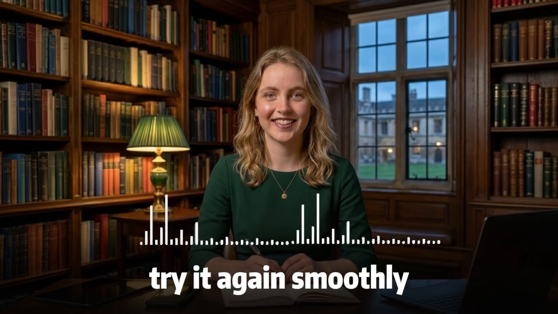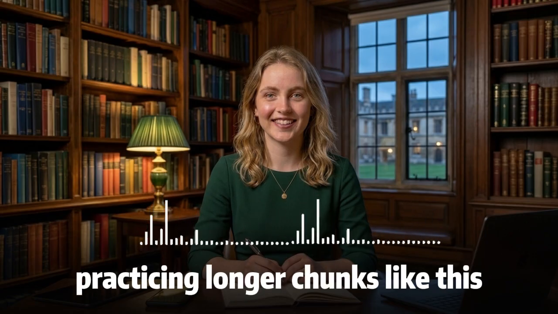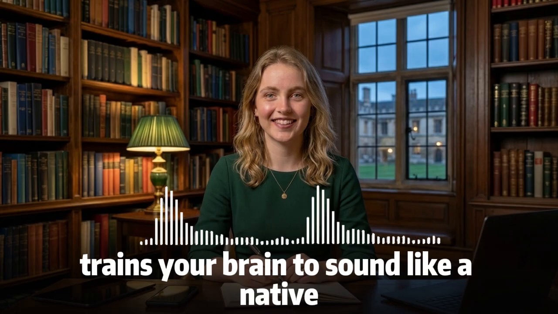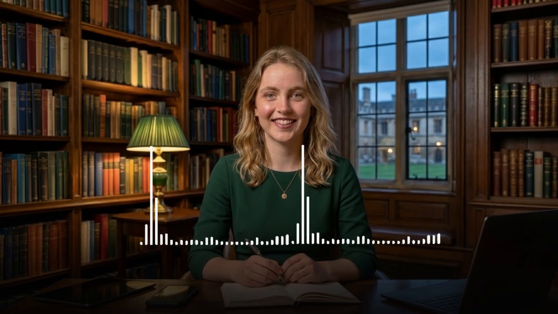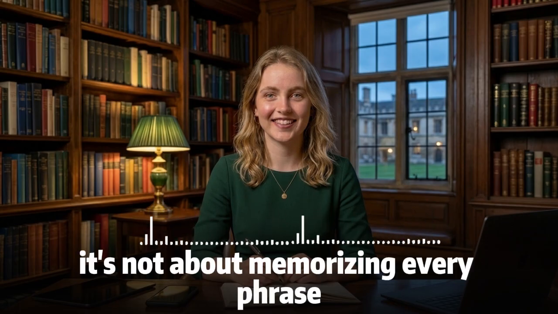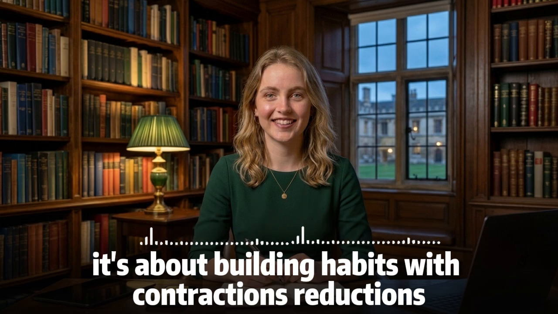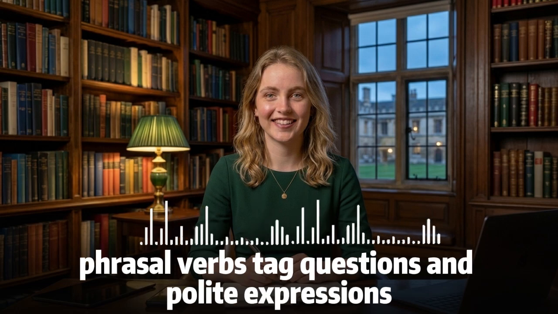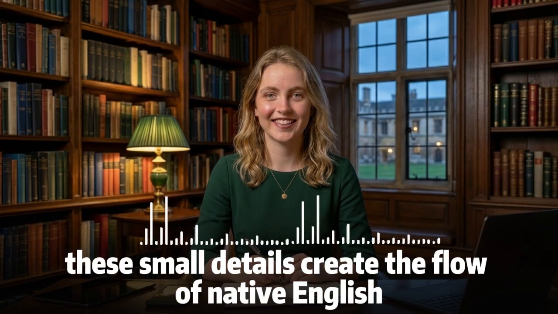Try it again smoothly. Practicing longer chunks like this trains your brain to sound like a native step by step. It's not about memorizing every phrase, it's about building habits with contractions, reductions, phrasal verbs, tag questions, and polite expressions. Together, these small details create the flow of native English.